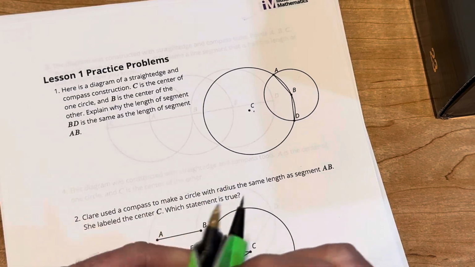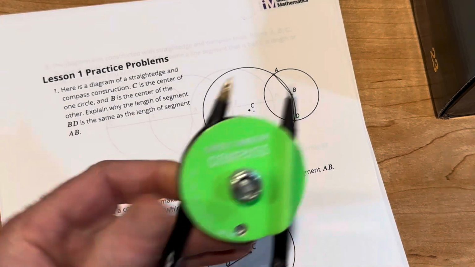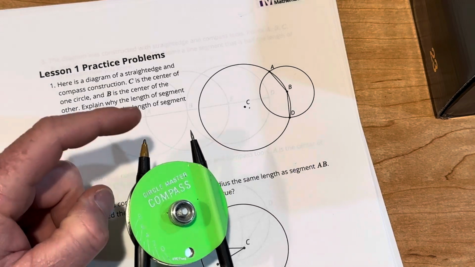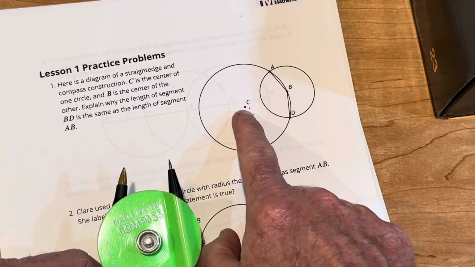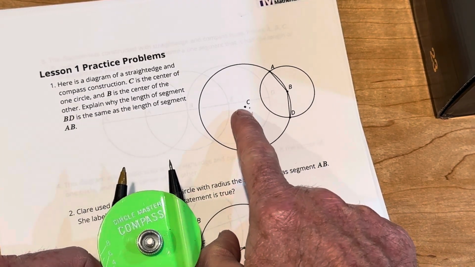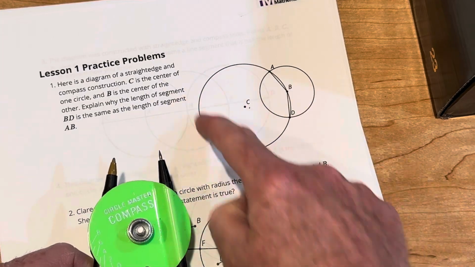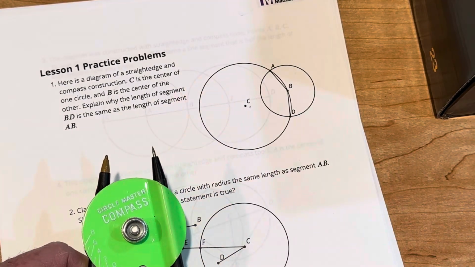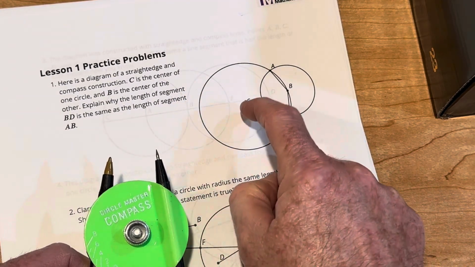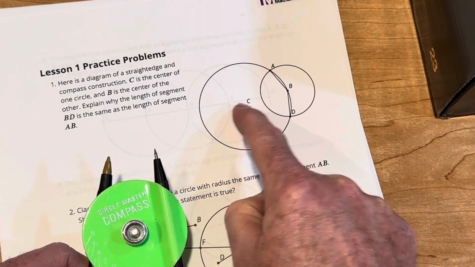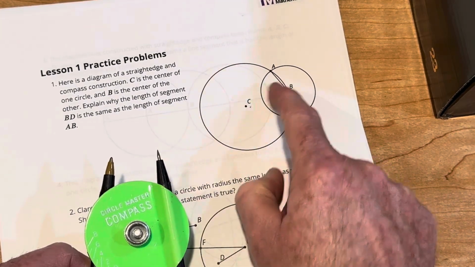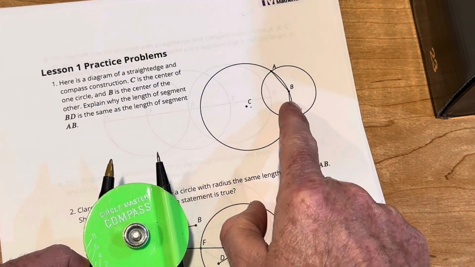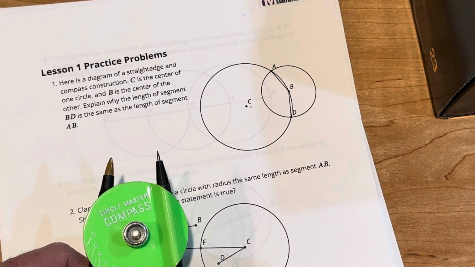Now the distance between the center of a circle and any point on the outside edge of a circle. So let's look at this one. So the distance between the center of this circle and any point on the outer edge of the circle. So the distance between C to like here, C to there, C to there, C to there. The distance from the center to the outer edge is known as what's called a radius.